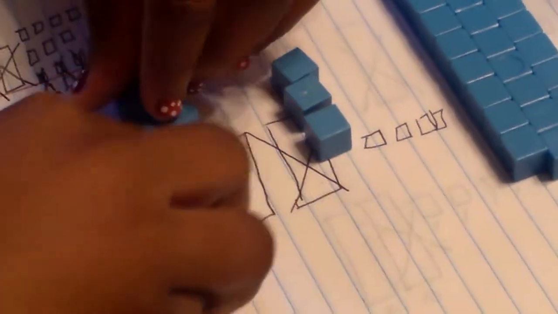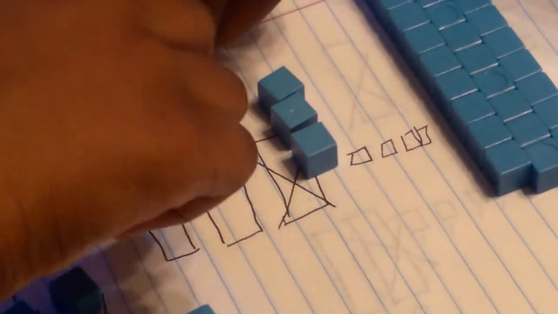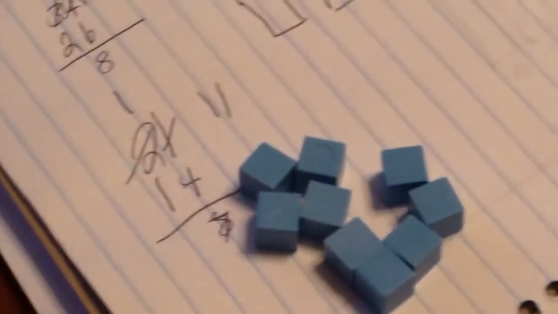Now take 9 from your 13. Take 9 from it. So this is 3, 4, 5, 6, 7, 8, 9, 10, 11, 12. You're missing 1 over here, right?